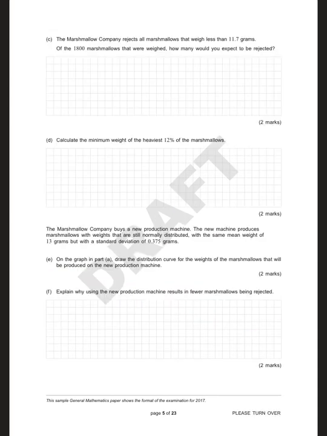Okay. C. The marshmallow company rejects all marshmallows that weigh less than 11.7 grams. So you have to be careful here because it's not asking the percentage, but it involves finding the percentage. I want to know how many of the 1800 marshmallows, but remember this is normal distribution. All I get is the percentages. So I find a percentage first and then work out the number after.